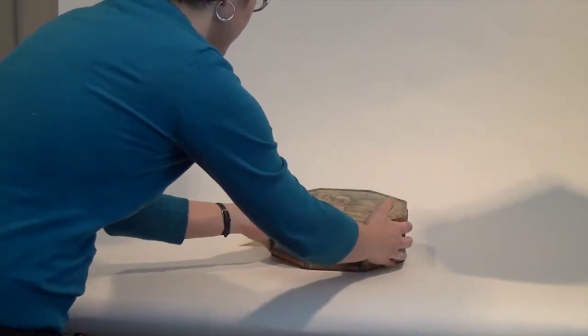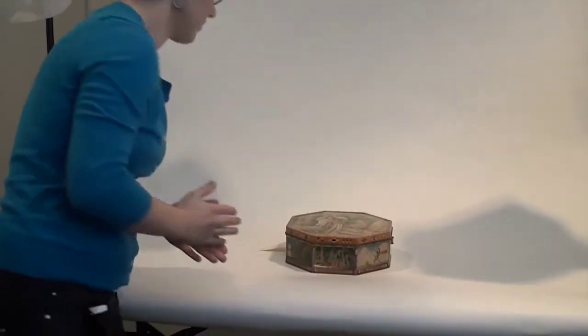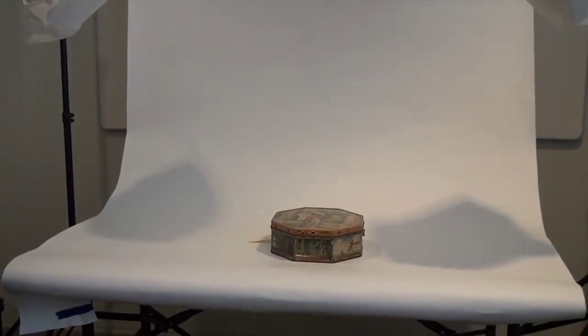Place your object in the center of the shooting space and where you envision a good photograph can be made. I don't recommend that you move your object too much once you've placed it on the table.